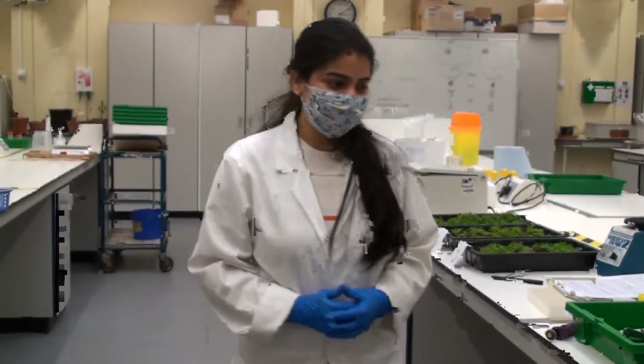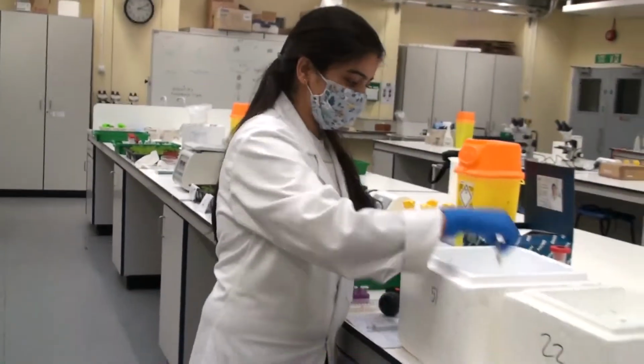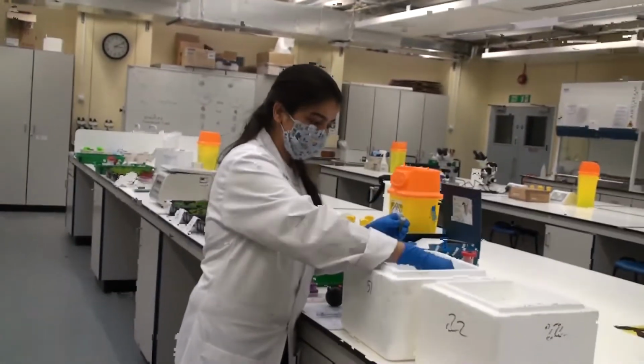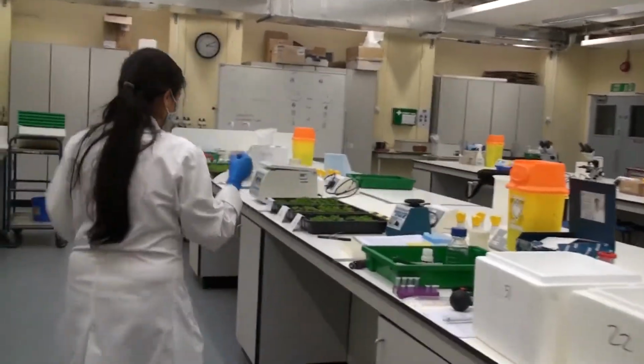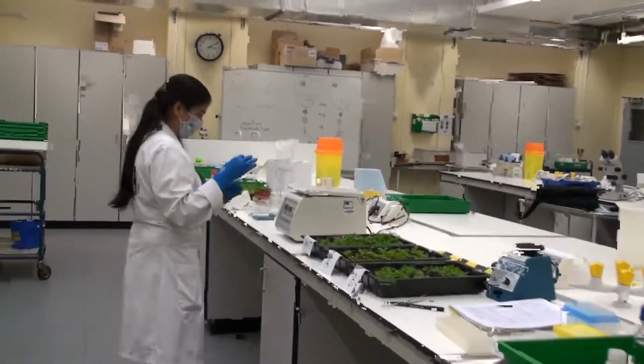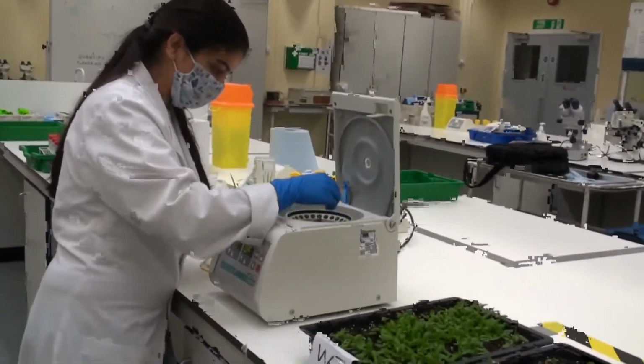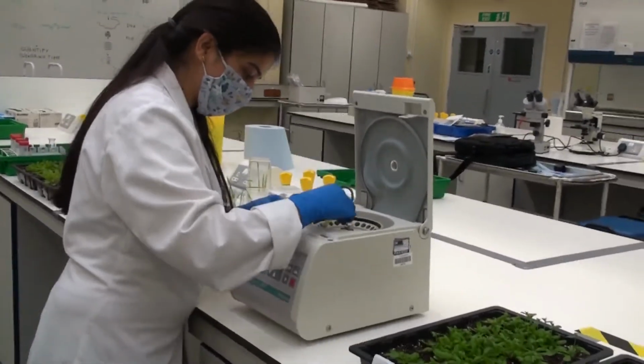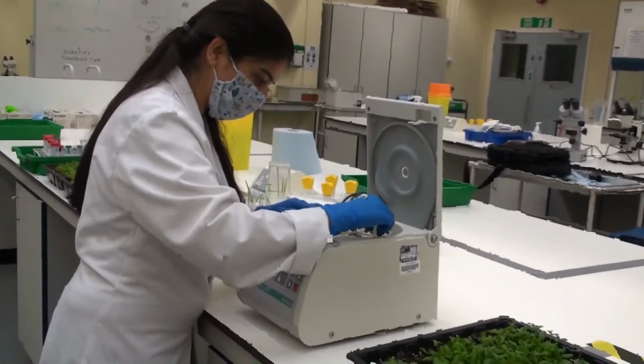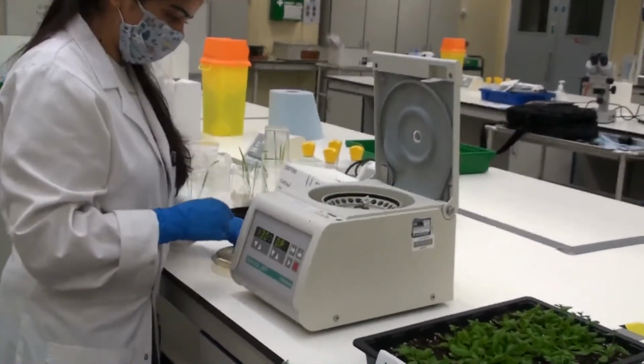So the incubation period is over. Now we will centrifuge this at 13,000 RPM and we'll get a clear pellet for the further step. It's crucial to balance this area.